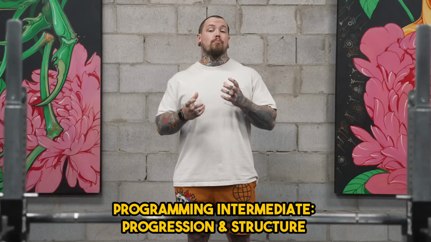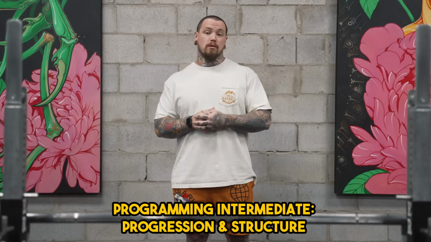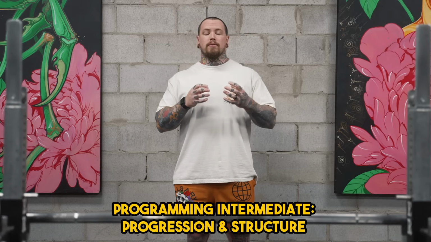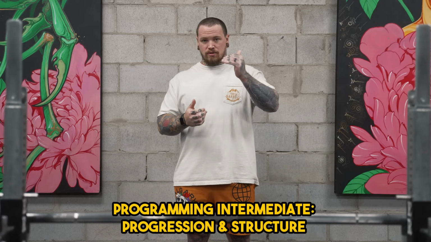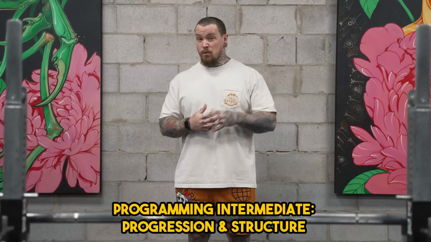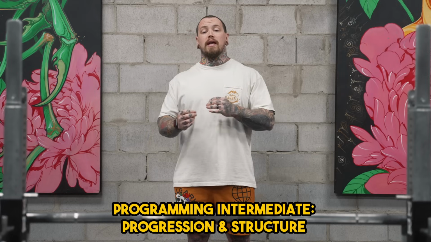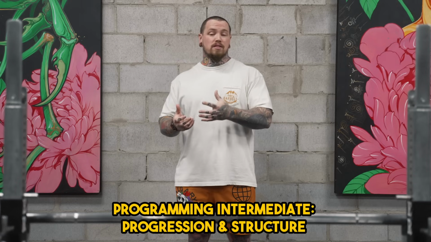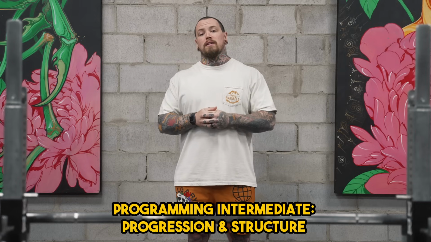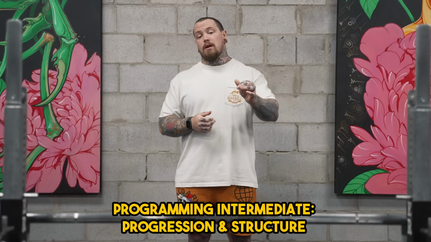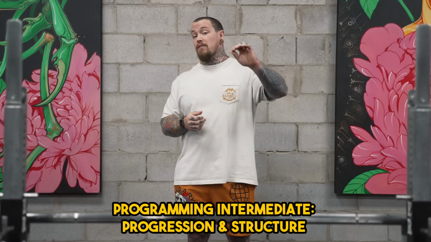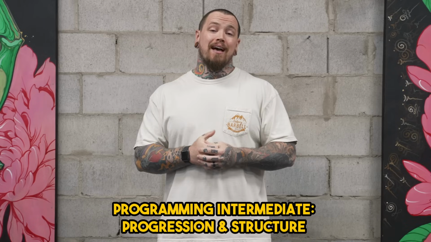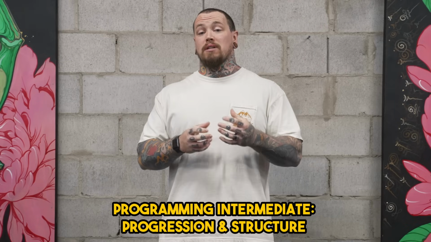Now we're going to get into progression and structure within this level of programming. At this point, we're probably not making progress every single session or maybe even week to week. What we're going to start to look at and lean on in terms of our metrics that will tell us whether or not we're making progress is probably our estimated 1 rep max, and we're looking to try to have that go up block over block. This is why it's really important at this point to have a system.